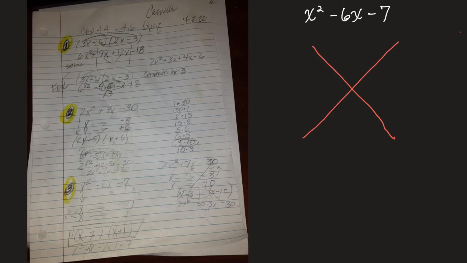In this case, our a is 1. Okay? So a lot of times you'll see that. A is 1. B is negative 6, because it always includes a sign. Don't forget the sign in front. Okay? Then C is negative 7. Remember what goes in the top here.